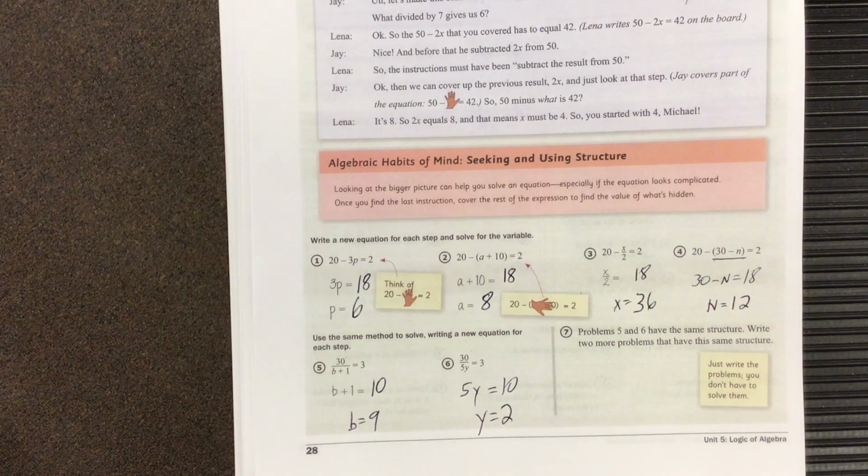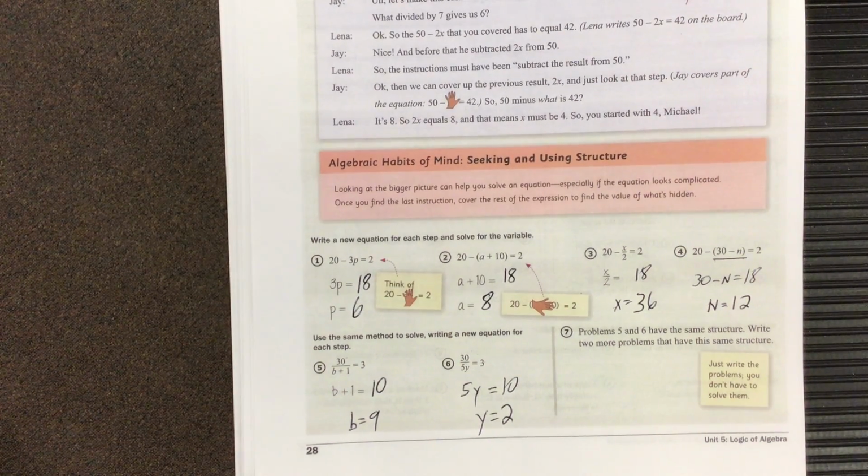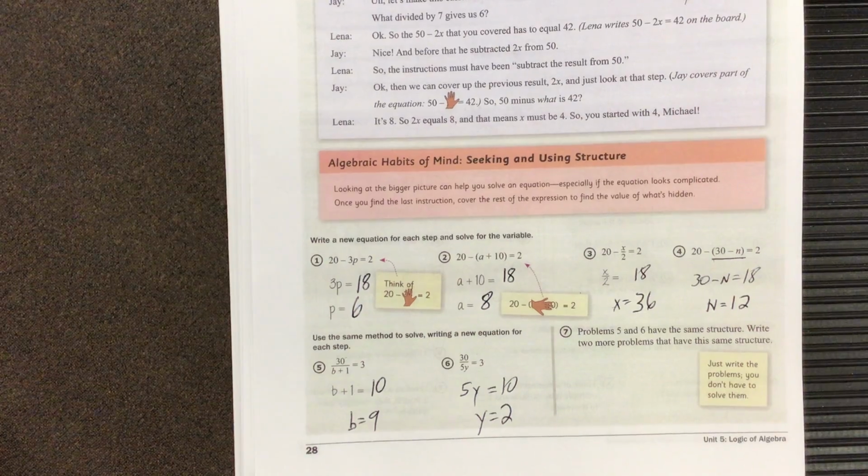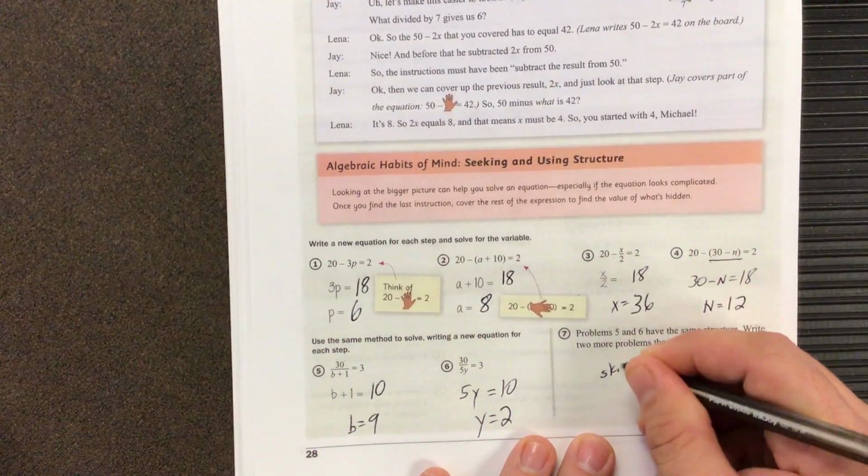Question number 7. 5 and 6 have the same structure. Write 2 more problems that have the same structure. We can skip that, we've already done 2 examples of that. Next page.